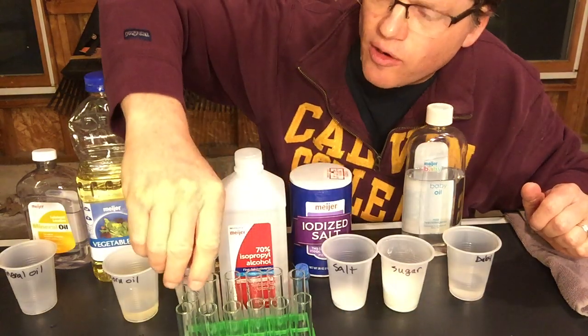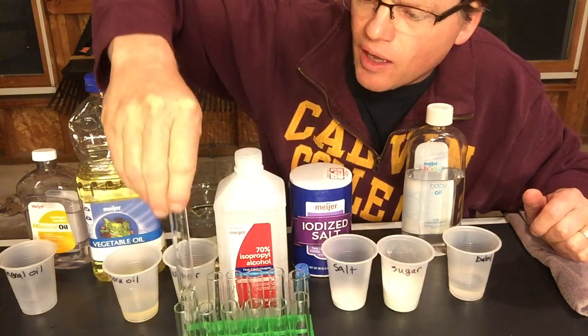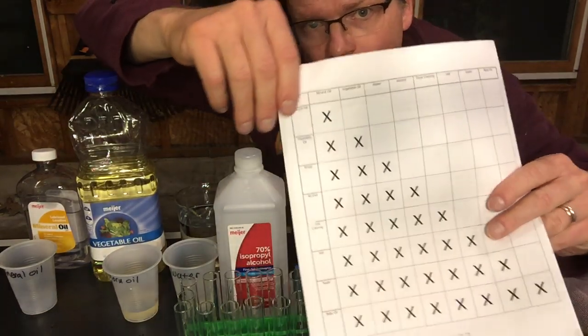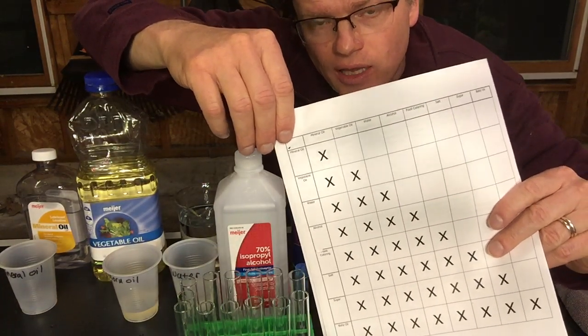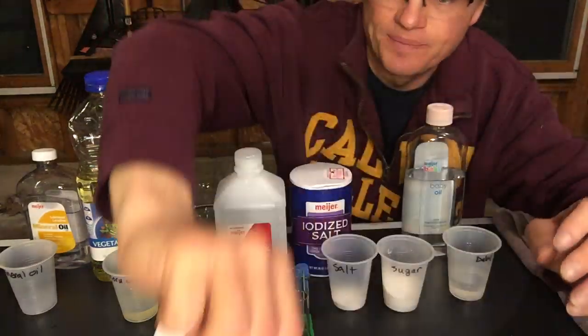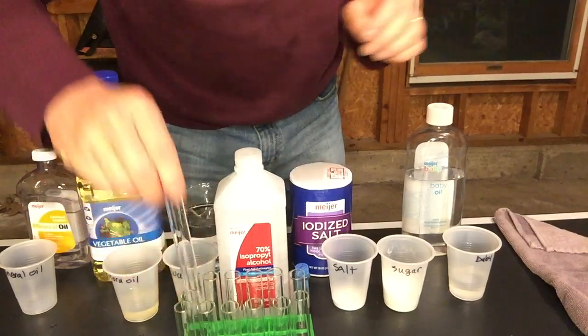And in fact, I've already filled 7 test tubes with mineral oil. And what we're working on is this page in your course pack, where basically we're going to look at, in this top row, mineral oil being combined with all the other ones. Alright, so let's try mineral oil with corn oil.